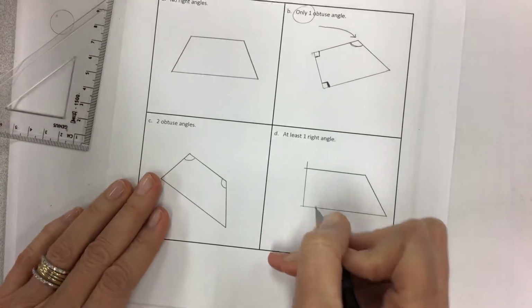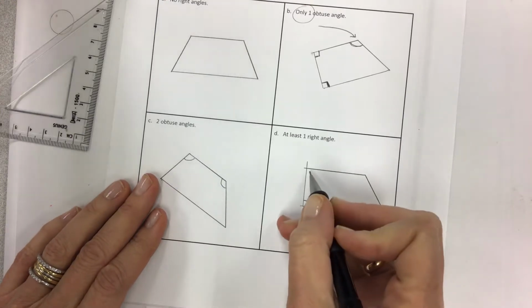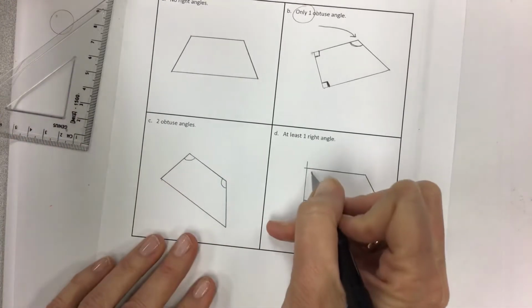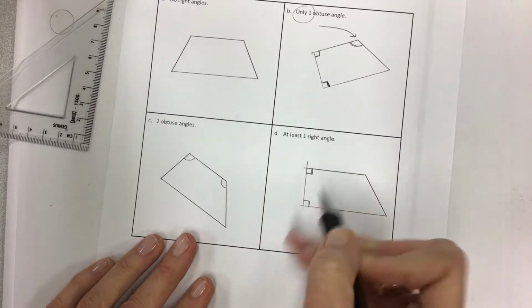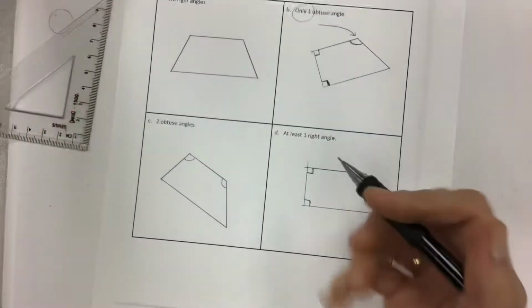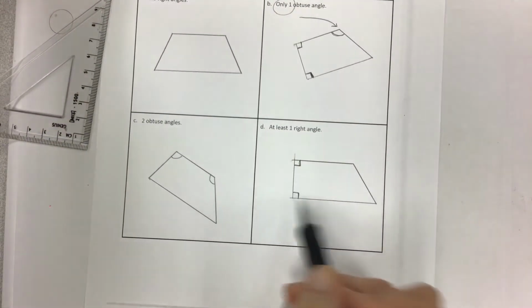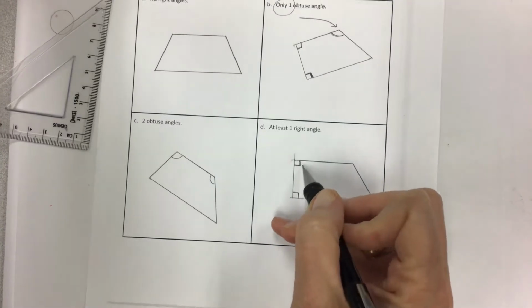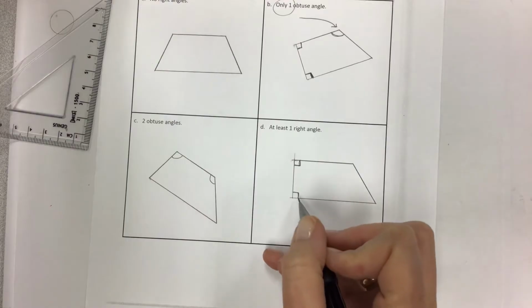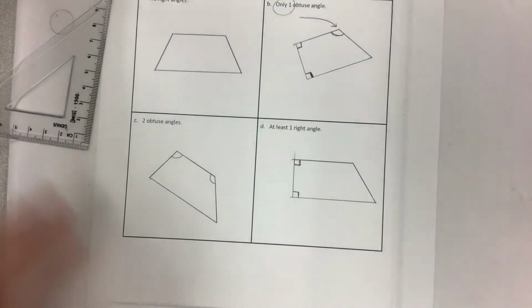So if it has one right angle, and it doesn't really matter where you put it, there's no way you cannot get a right angle on the other side, okay? Because this line here is what's called perpendicular to the parallel lines. It has to be perpendicular to give you this right angle here. Therefore, it has to be perpendicular to this one too, because these lines are parallel.